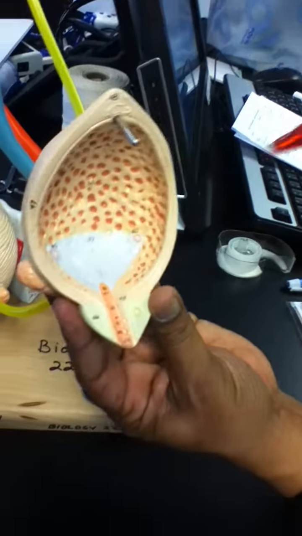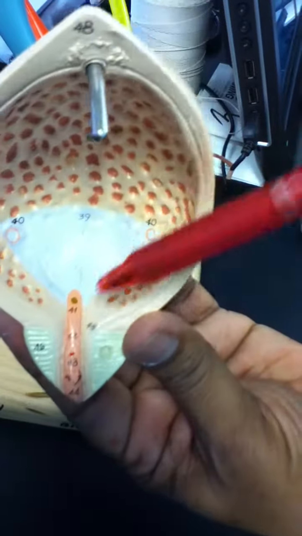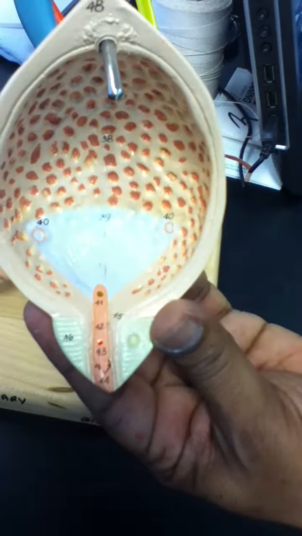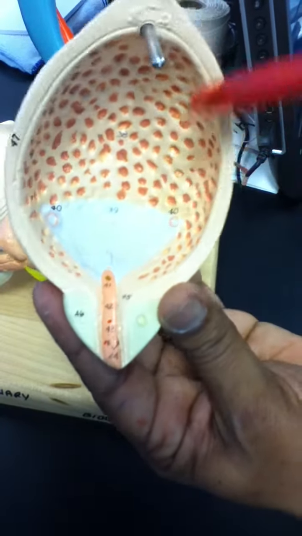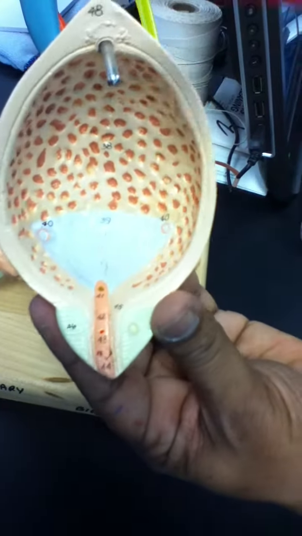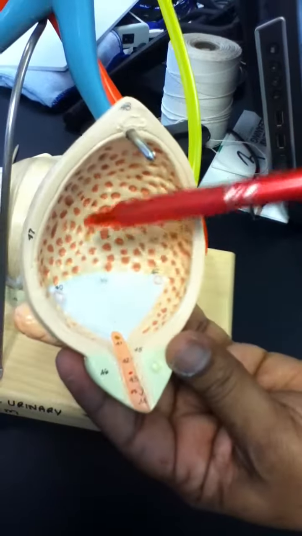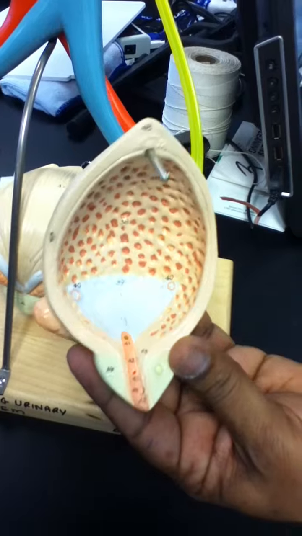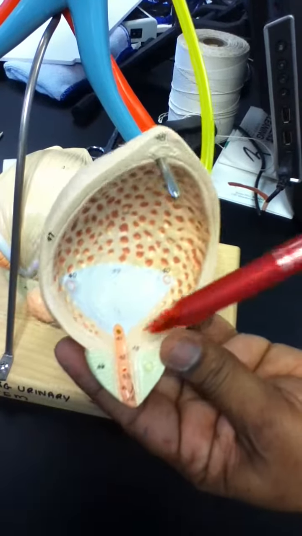Note, however, that at the lower end of the bladder, between the openings of the two ureters and the urethra, lies a triangular space known as the trigone. It's a smooth area and is the only part of the bladder that does not stretch. No rugae, smooth, does not stretch. The reason is to prevent the occlusion of the ureteral openings, because if they do stretch, they will occlude the ureters and urine cannot drain.